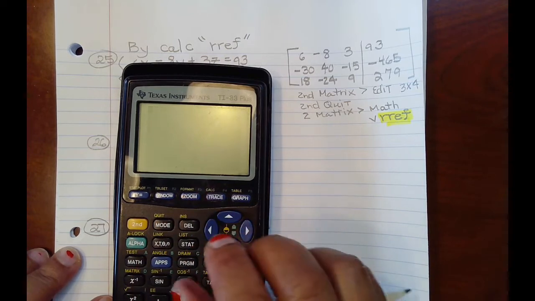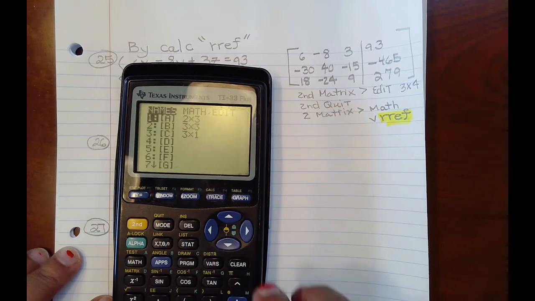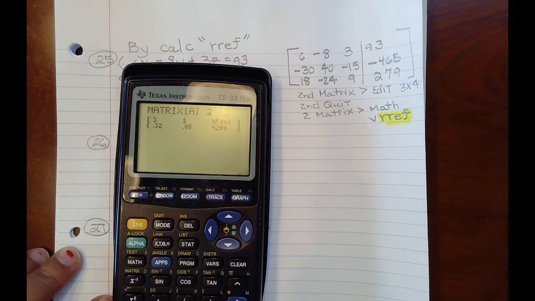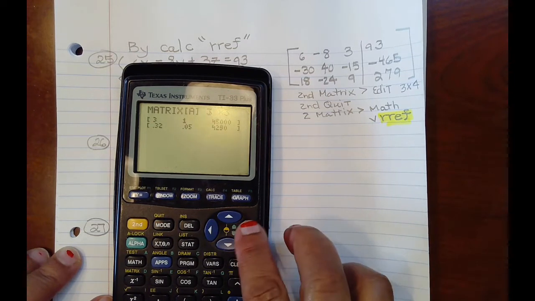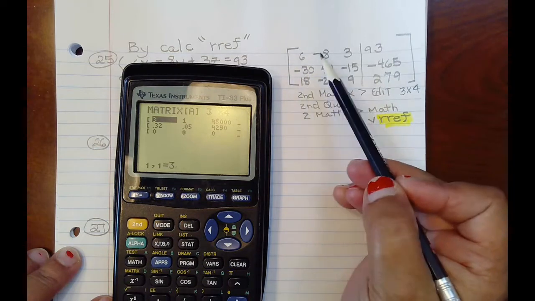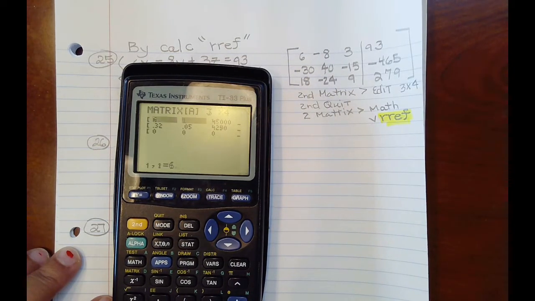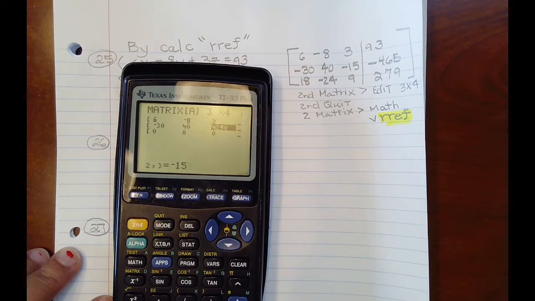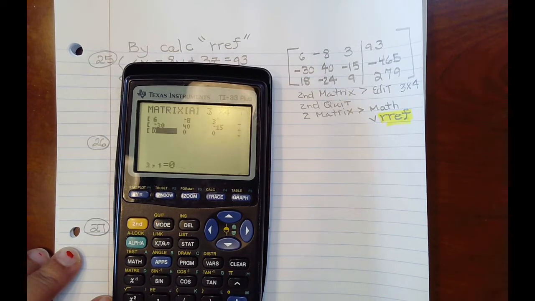Turn this on. So second matrix, we're going to go over to edit. Tell it the size. This is a 3x4. Press enter to jump into the matrix. Start filling in the entries going across. So 6, enter, -8, enter, 3, enter, 93, enter, -30, enter, 40, enter, -15, enter, -465, enter, 18, enter, in the third row, -24, enter, 9, enter, 279, enter. Got them all in there. Press second quit so you don't erase anything.